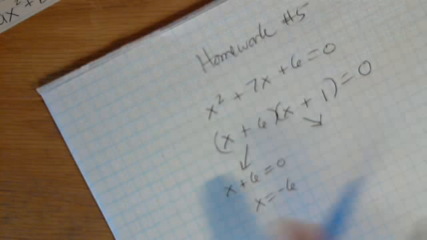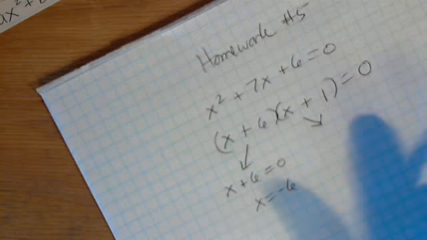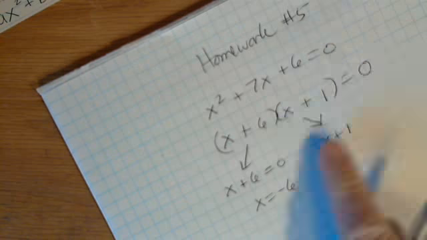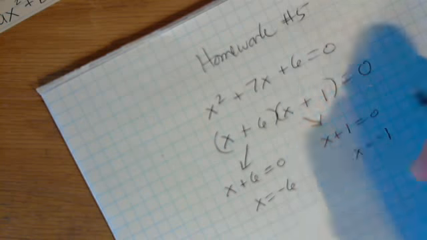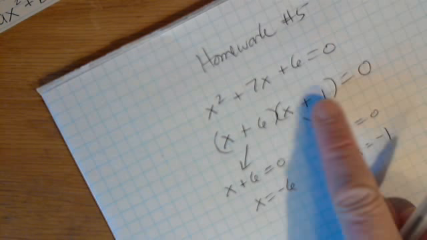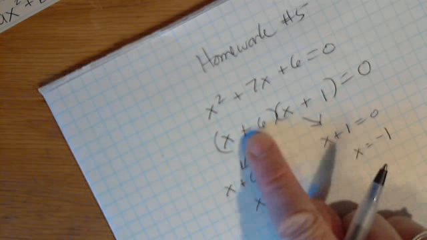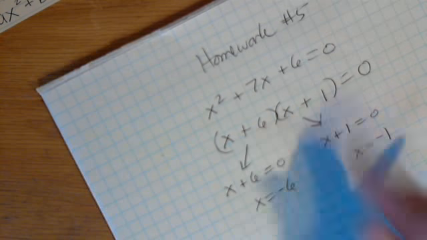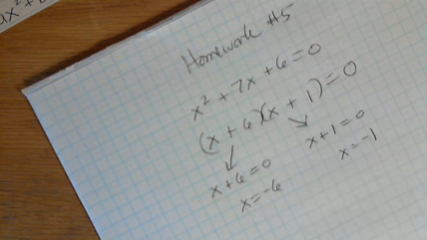Putting negative 6 here added to 6 will give me 0. 0 times anything will give me 0. The other little mini equation, x plus 1, set equal to 0, x would have to be negative 1 when I solve this. Negative 1 plus 1 is 0, multiplied by whatever we get here, I guess it'll be 5. That'll give us 0. So this is how you first learn how to solve simple quadratic equations.